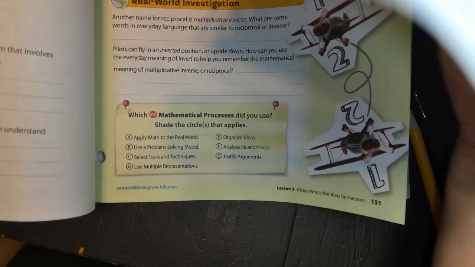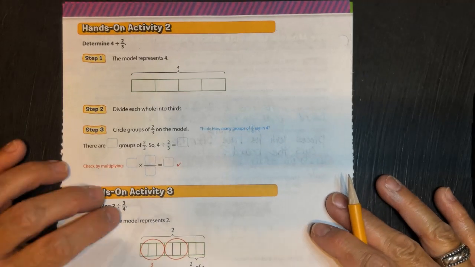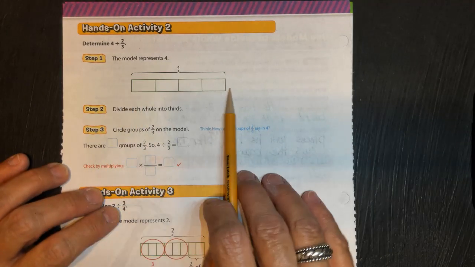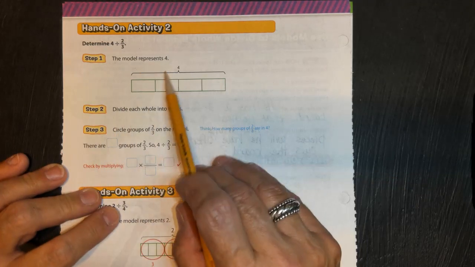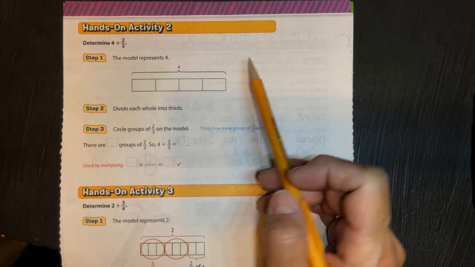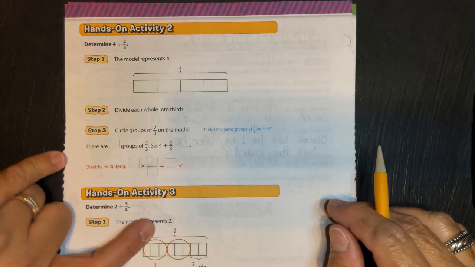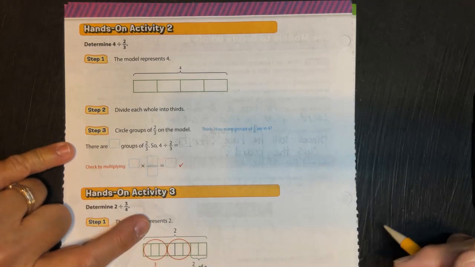We're going to look on the next side, on page 148. 148 says determine 4 divided by 2/3. So they have this model here where they've divided the model into 4 parts. That would be like, I would consider it your 4 wholes, divided by 2/3.